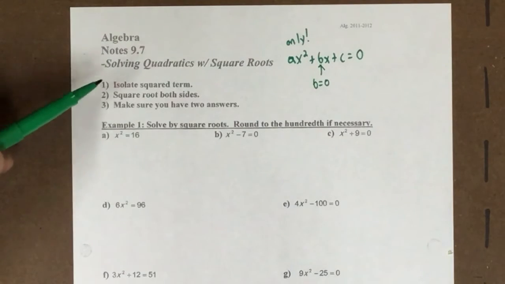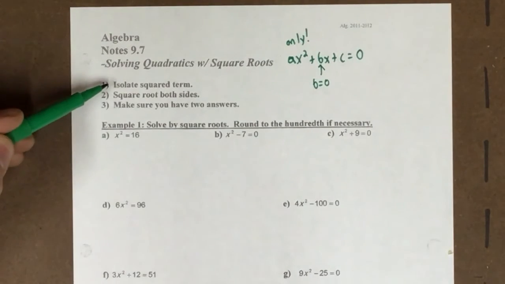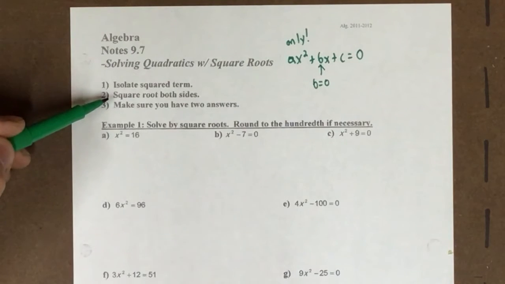When we're working with a problem like this, there's three simple steps. First thing is isolate the squared term. Second is square root both sides. Third is make sure you have two answers.